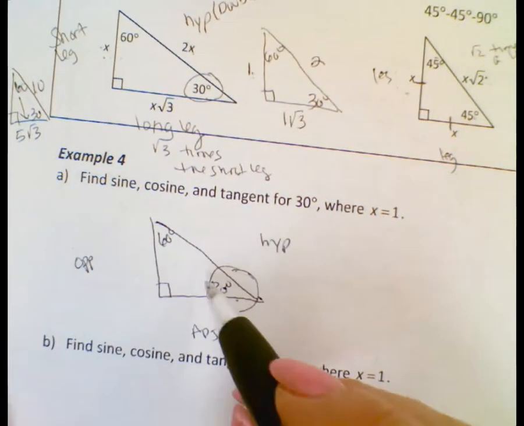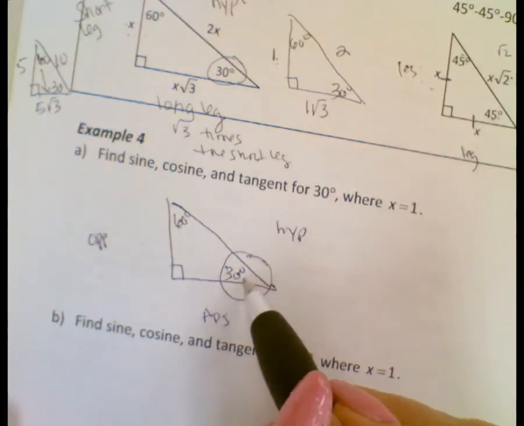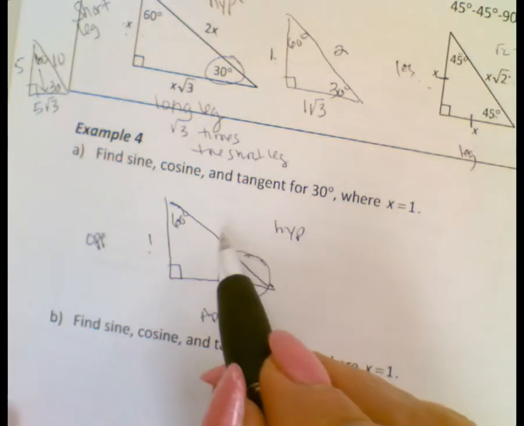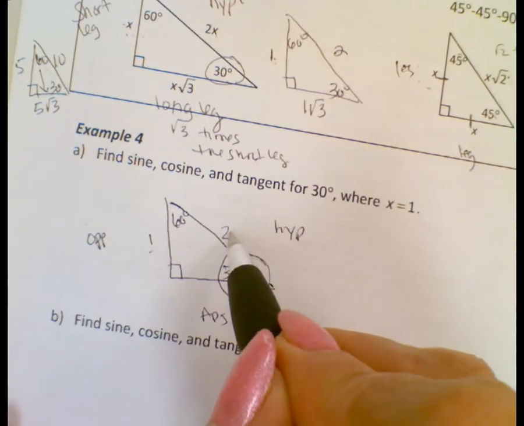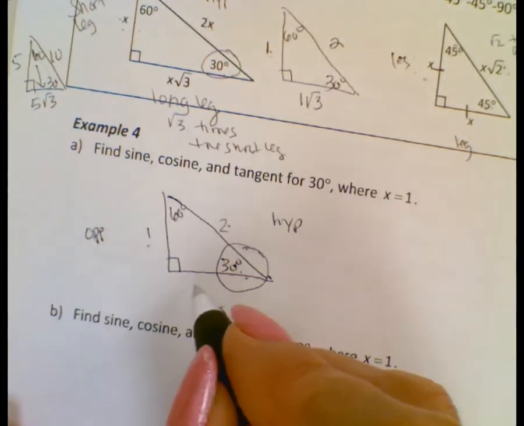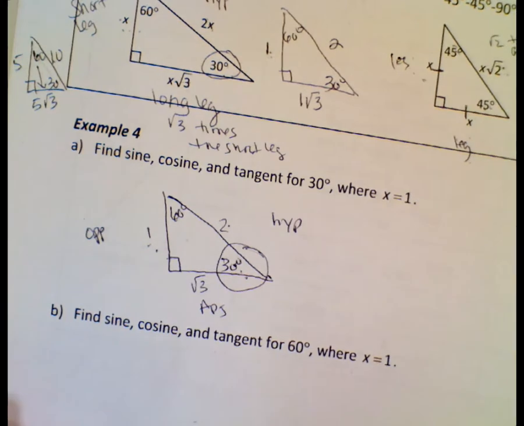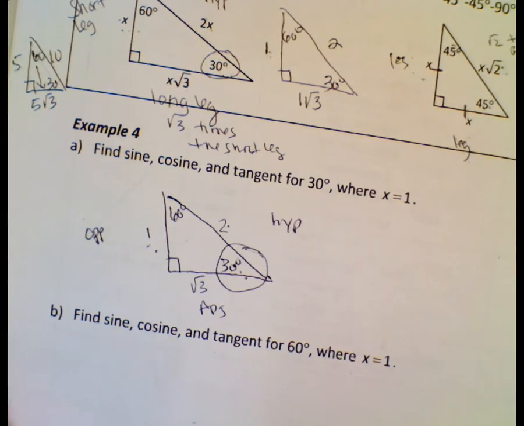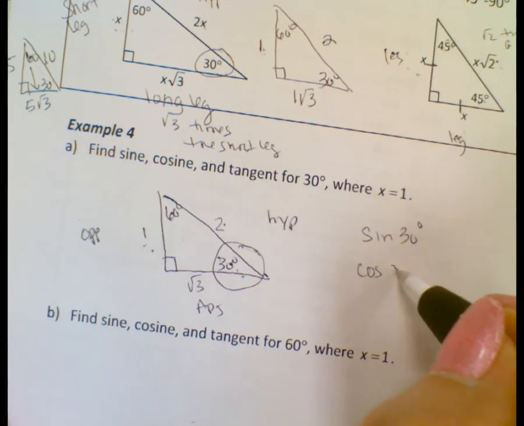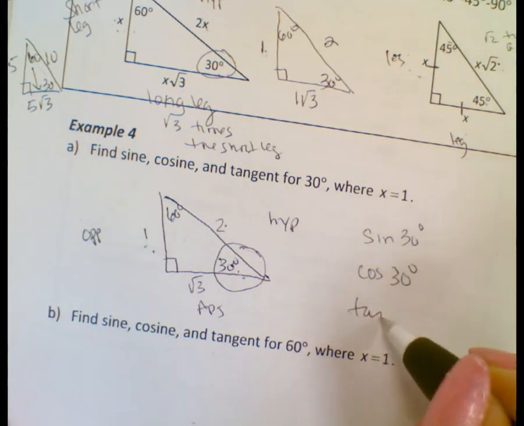So if it's a 30, 60, 90, it has special sides. What's across from 30? 1. It's a short leg. What is the hypotenuse? It's double the short leg. So it's 2. And what is the long leg? It says right there to take radical 3 times the short leg. So it's 1, 2, and radical 3. So what is the sine of 30? What is the cosine of 30? And what is the tangent of 30?